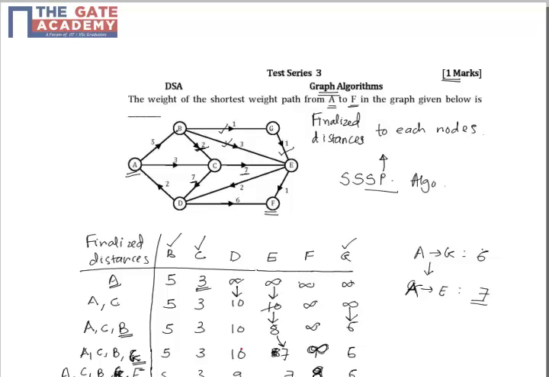Now we'll pick one of these 3 vertices. There is a shortest path from A to E, so we'll pick this vertex E and include it. We'll check if there are any edges from E. There is an edge to F with weight 1. So A to E is 7, plus 1 is 8, which is the path from A to F. The distance from A to F is 8.